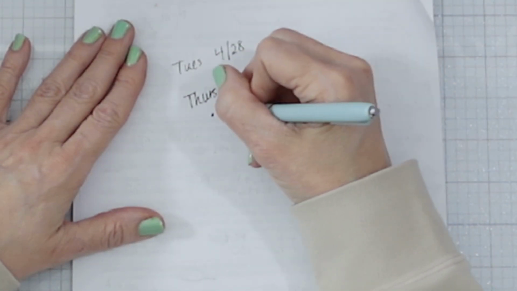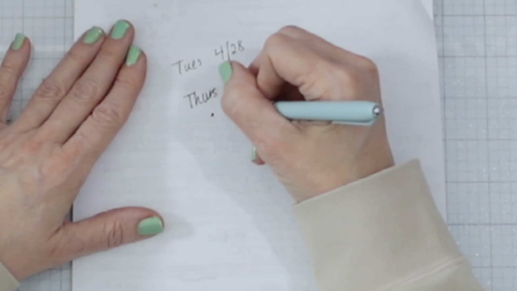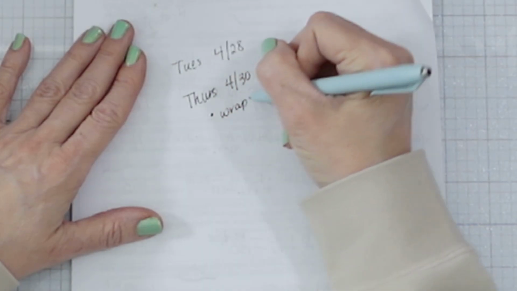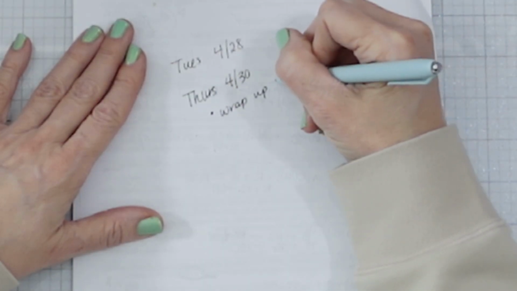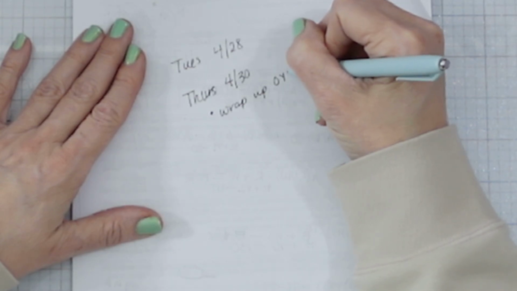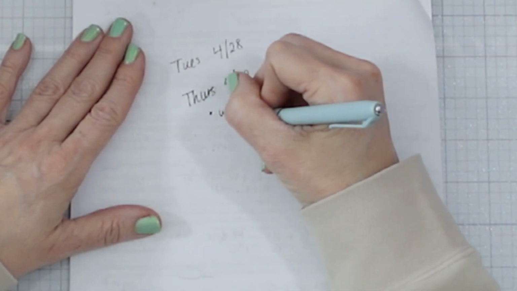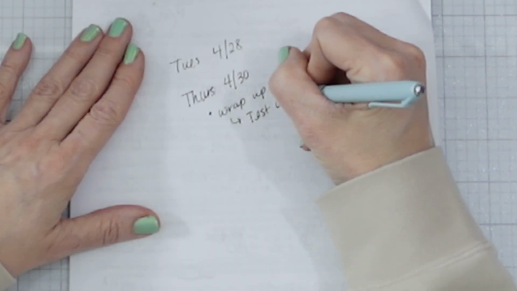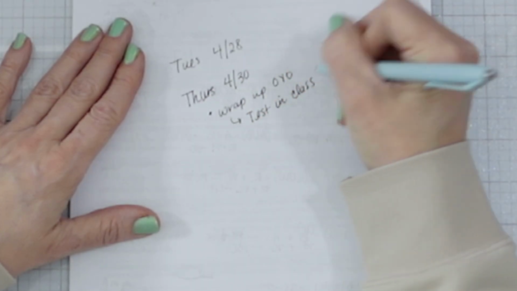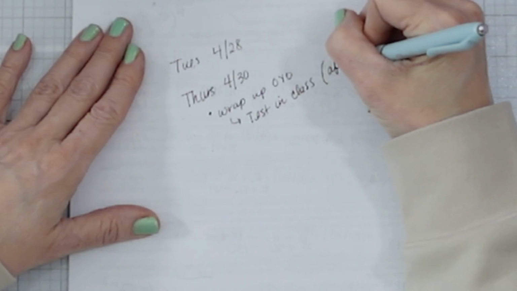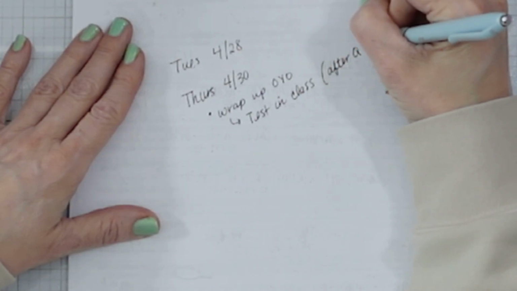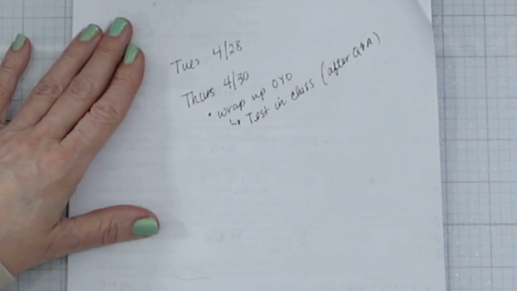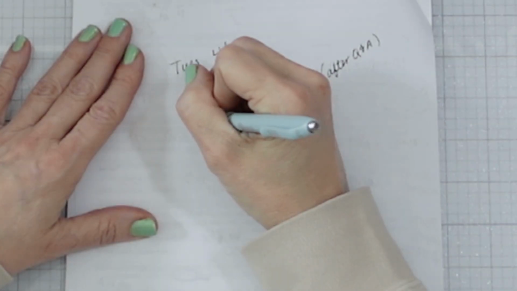Number one, you can wrap up everything on your own, okay, on your own, and then we can test in class. I could do after like a little Q&A. Okay, so that's option one.